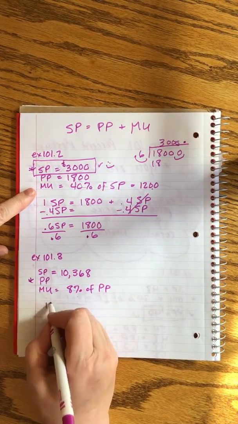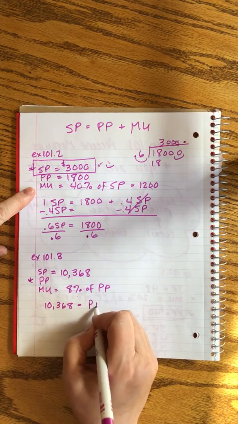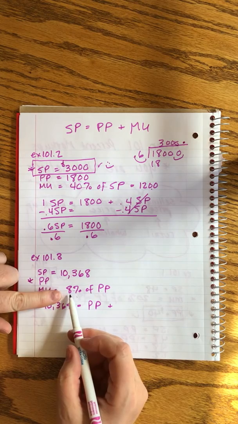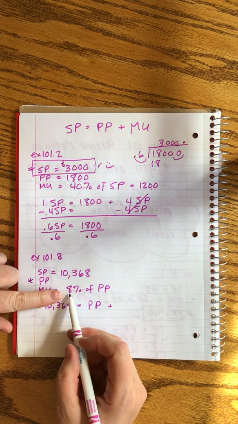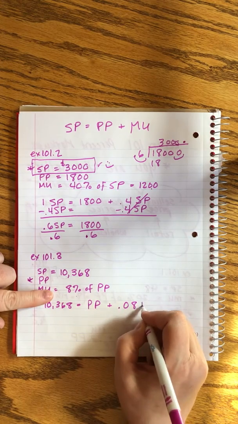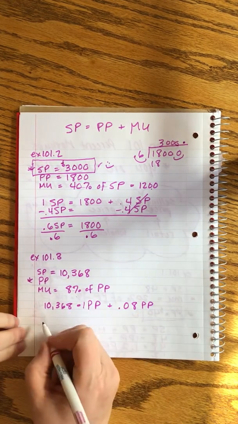The selling price, 10,368, equals the purchase price plus. Now the trick here is to make sure we put this in the proper form when we change it to a percent. 8% is 0.08, not 0.8. Common mistake.